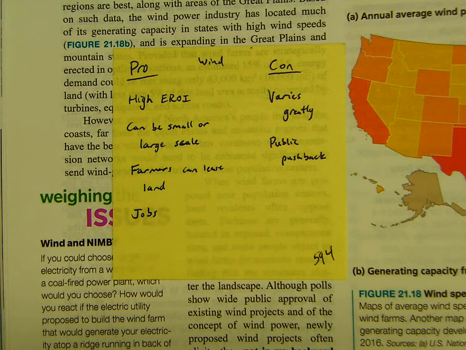The con: the wind varies greatly. And that's what I was just saying, offshore is much more consistent. Then the public pushback, because it kills hundreds of thousands of birds. A lot of people say, absolutely not. They just put their foot down. Since it's killing animals, I'm out, kind of a thing. So there's a big public pushback for that.